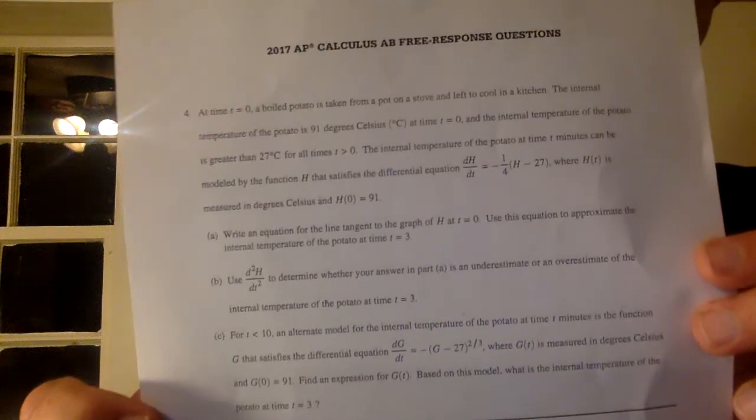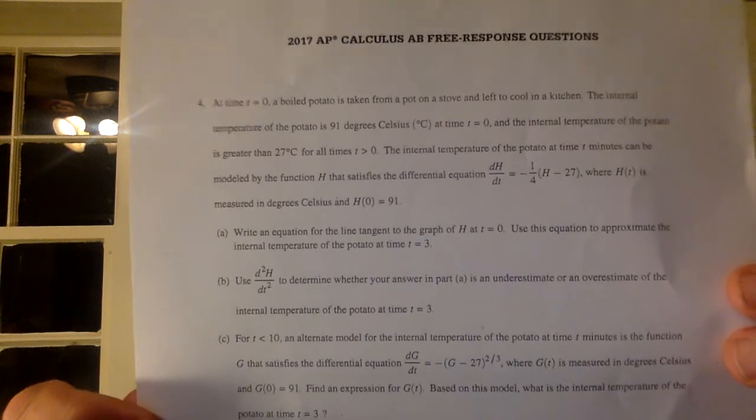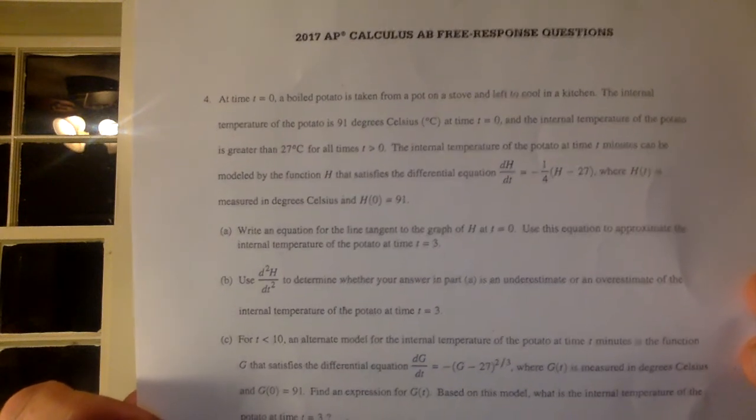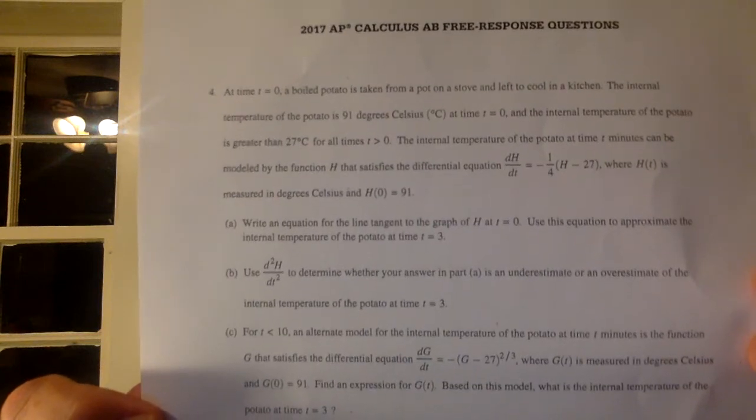Right, welcome back, calculus class. This, as I promised, is a differential equation problem. You can pause the video. This is definitely a complicated problem.